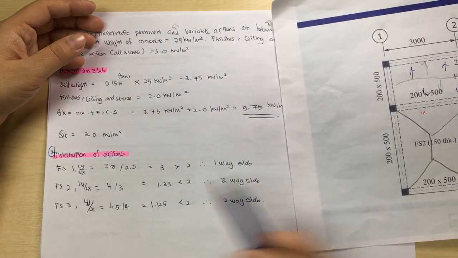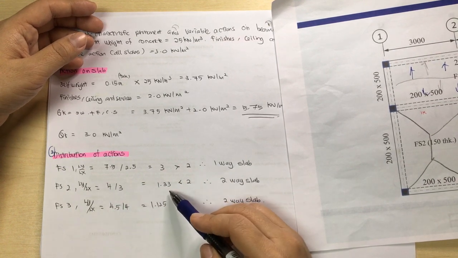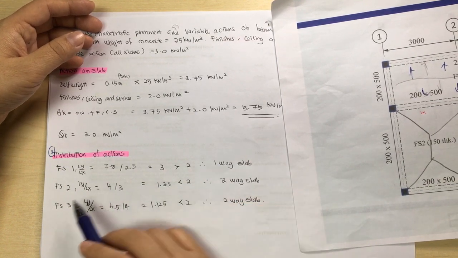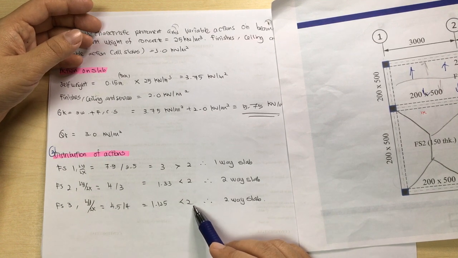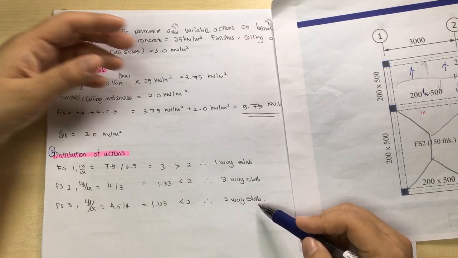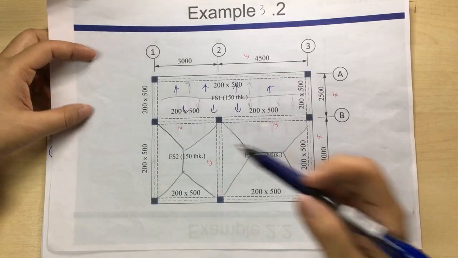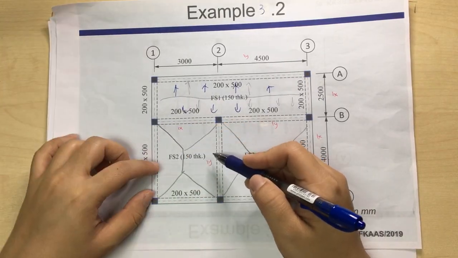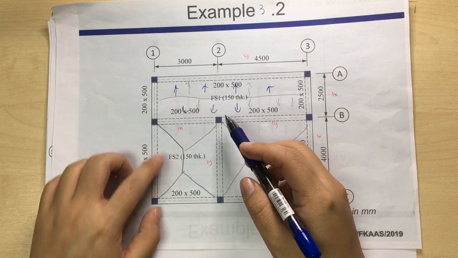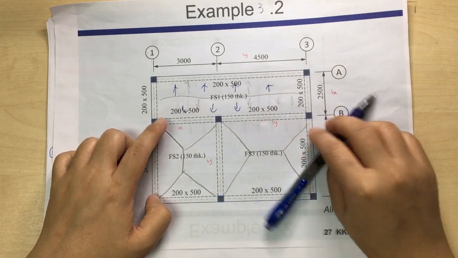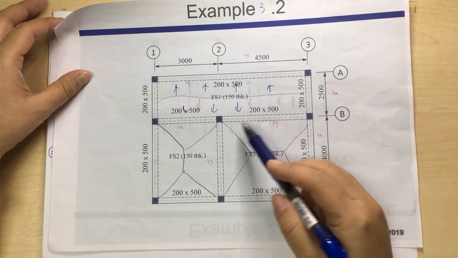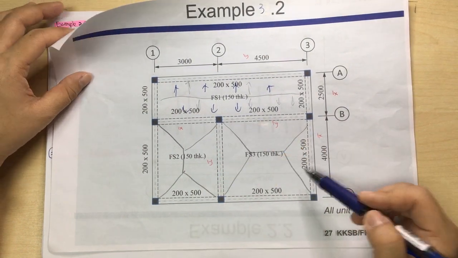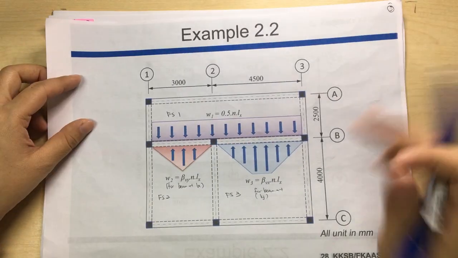And then FS2 is 4 over 3, which is 1.33, less than 2, and FS3 is 4.5 over 4, which is 1.125, also less than 2, so it's also a two-way slab. So the distribution is like this. The LY will get the trapezoidal load and the LX will get the triangular load. Here also the same. Here LY will get the loading like this, and then the LX will get loading like this. Once you draw it, it will become like this.